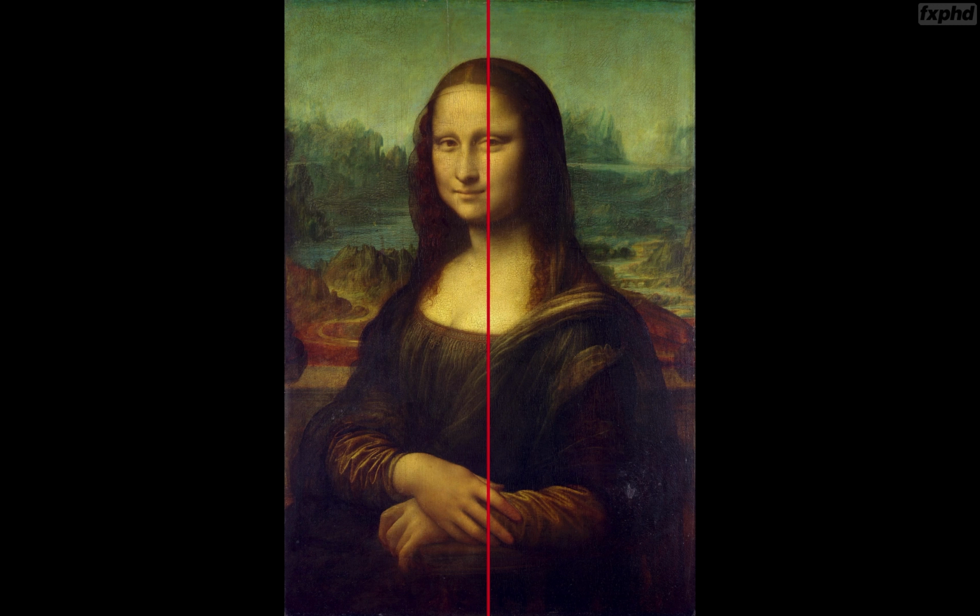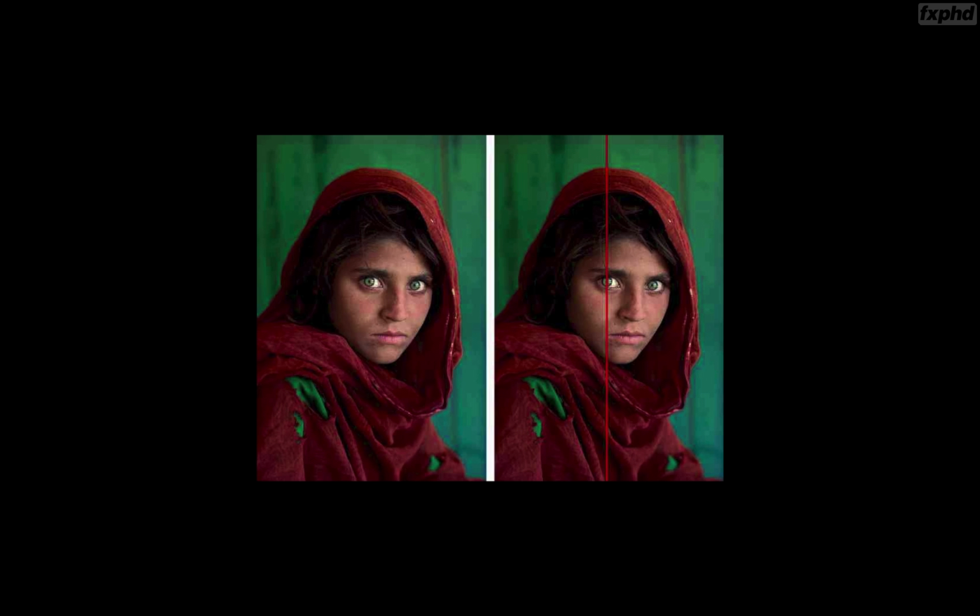So for the Mona Lisa, it's exactly what is happening here. You've got the impression that she's looking at you. We could spend a lot of time talking about this painting, especially the background and the lighting, but we are focusing on the composition here. So I'm just going to talk about the centered composition.